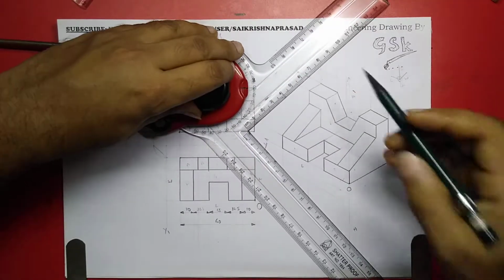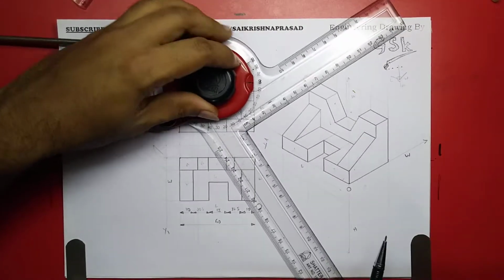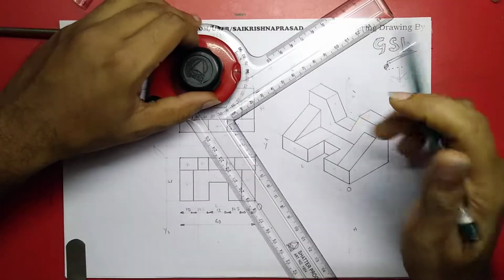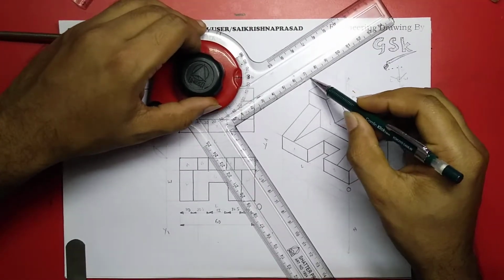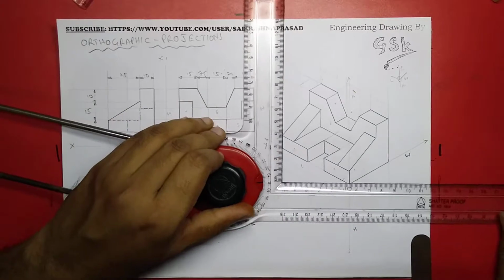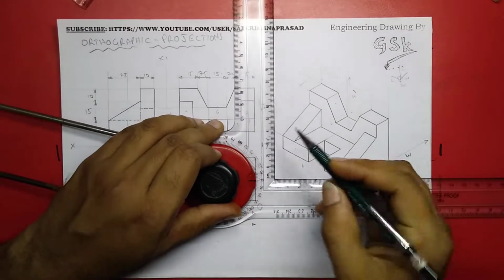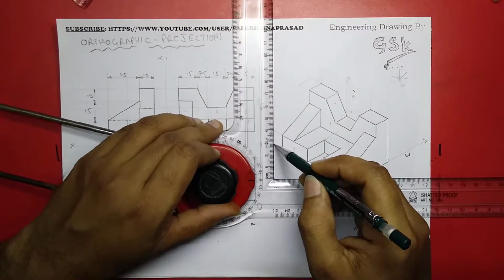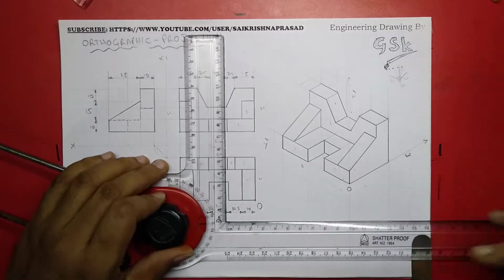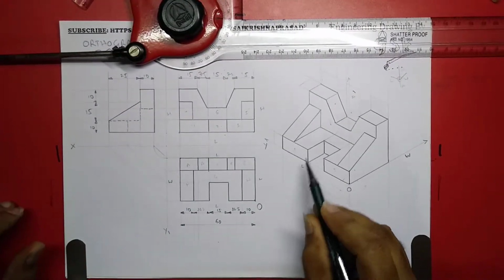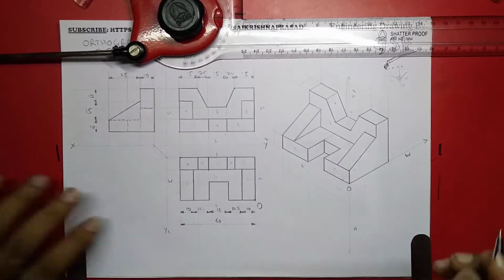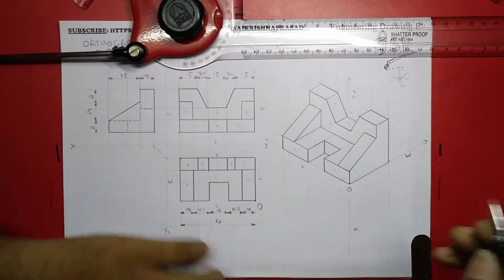I'll be drawing all the dimensions parallel to the surface, this edge. If I'm representing the height dimensions, I'll have to take the parallel lines for the height. If I'm mentioning the length, I have to take the parallel lines for the length. So in this manner only, I have to represent the dimensions.